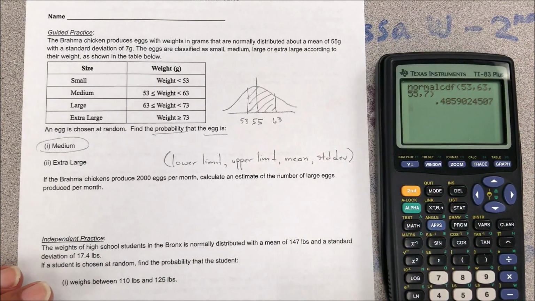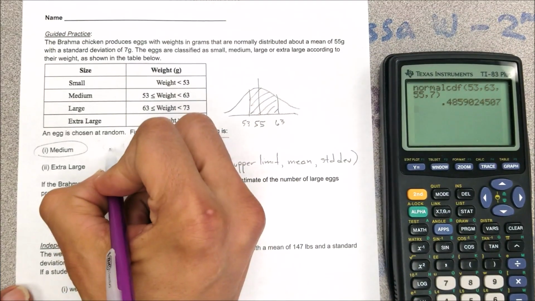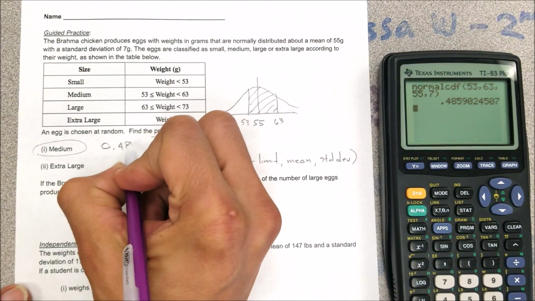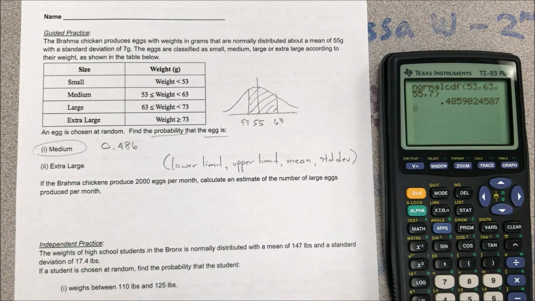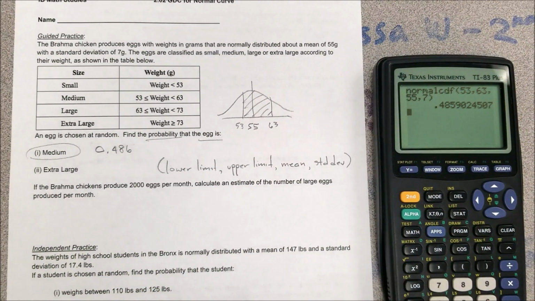Now, don't forget, probability and percentage is only off by 100. So when I write down this probability of 0.486, what that really means is 48.6% of my eggs are in that range. Nice. All right, let's talk about the next example.